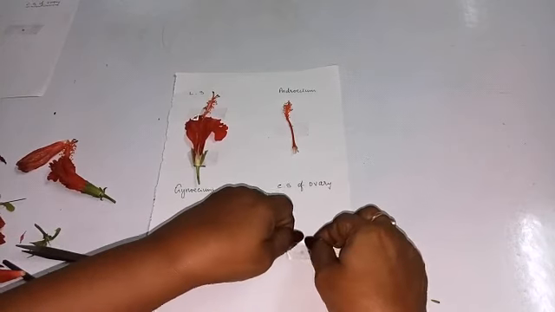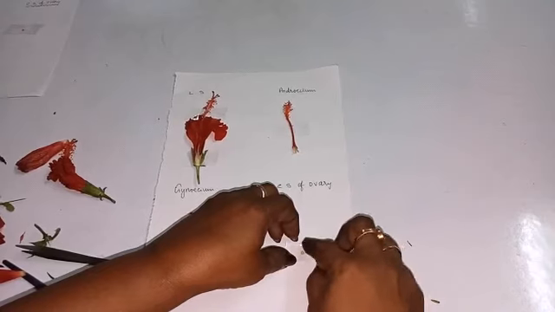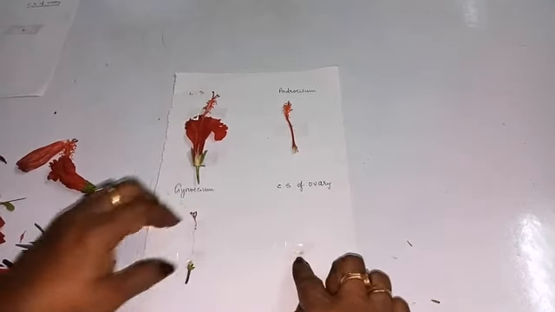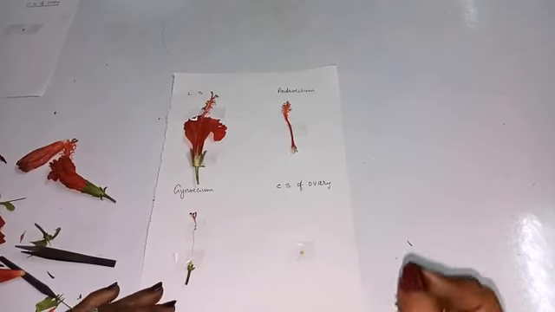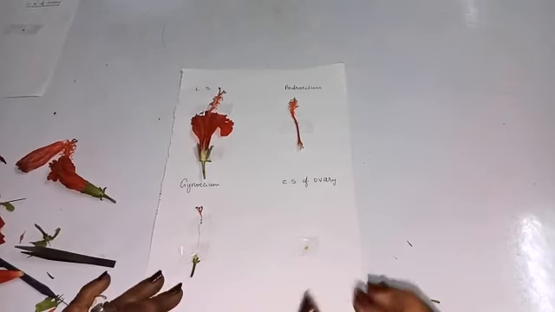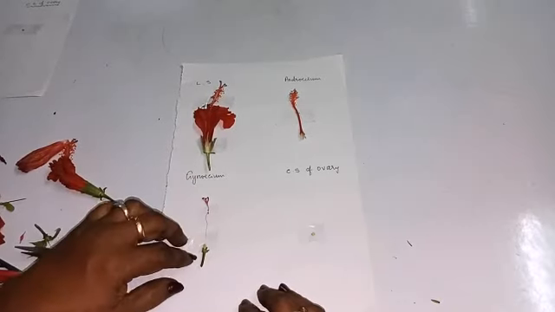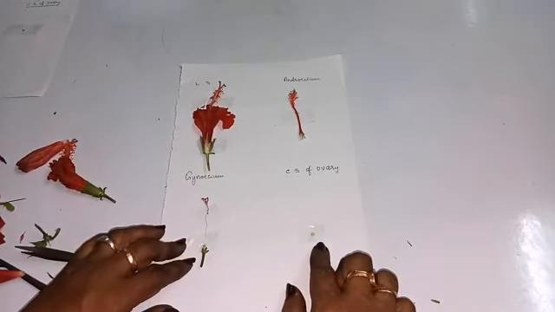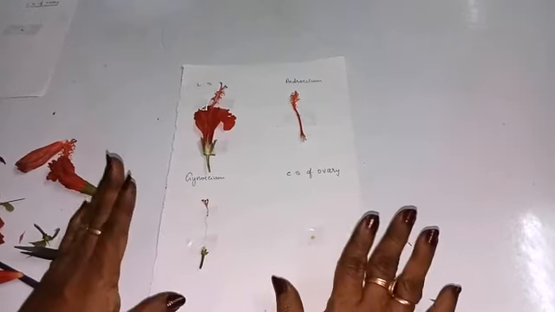Now we are keeping it on the dissection sheet itself. With the help of the hand lens, if you see this one, you can see the ovules. That much thin you have to take. Okay, so LS, Androecium, Gynoecium, and CS of ovary. This is how we have to do the dissection of the hibiscus flower.